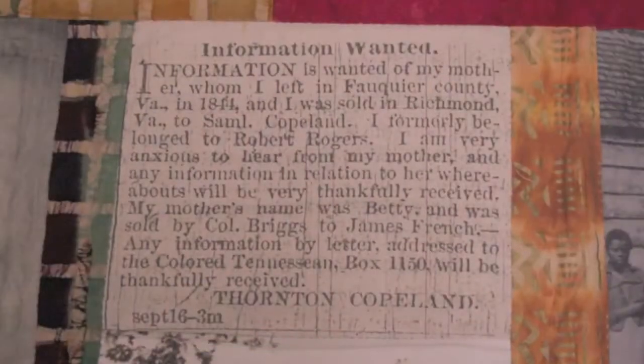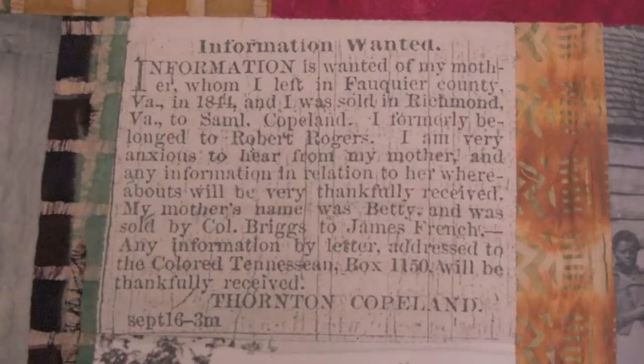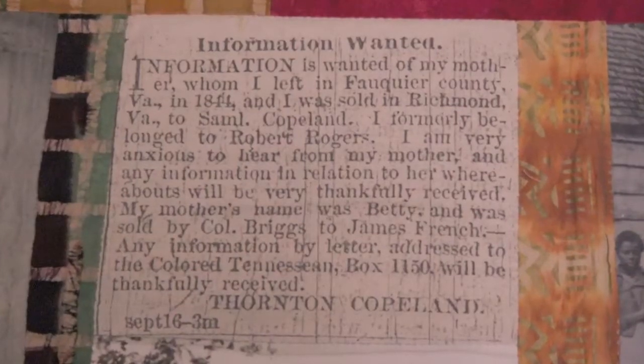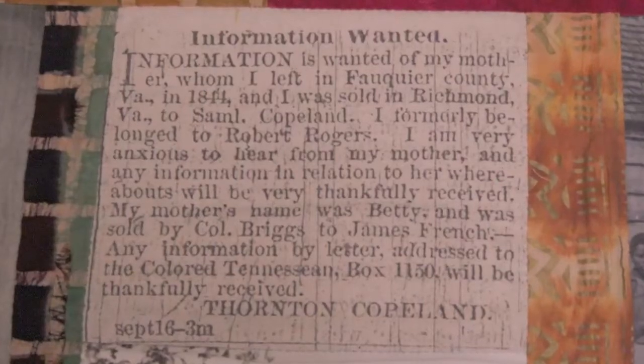So these ads had appeared in newspapers throughout the 18th and 19th centuries. And then after slavery ended, you start to see a new kind of ad. And these were called information wanted. And this one was placed by Thornton Copeland in 1866. And he's looking for his mother, whom he had left. He had been sold away from his mother in Richmond, Virginia, about 21 years earlier. So you start to see these people searching for family members after slavery ended.